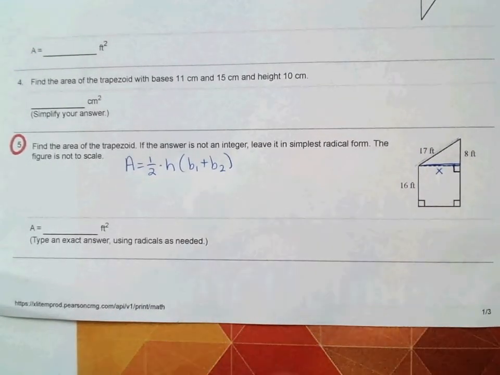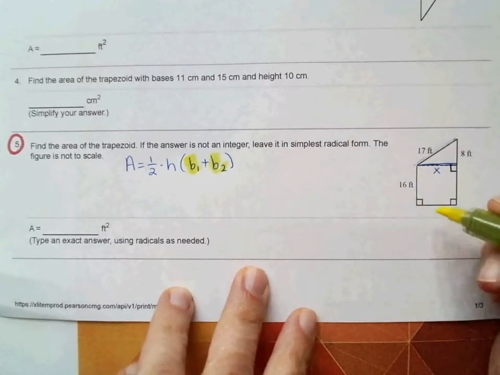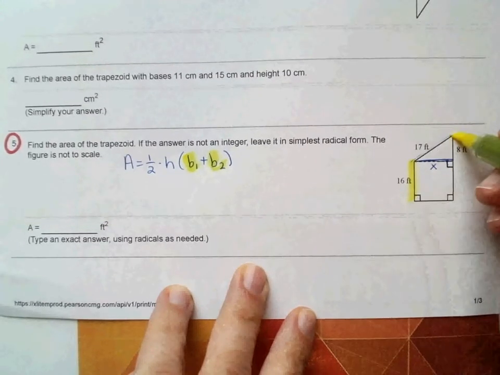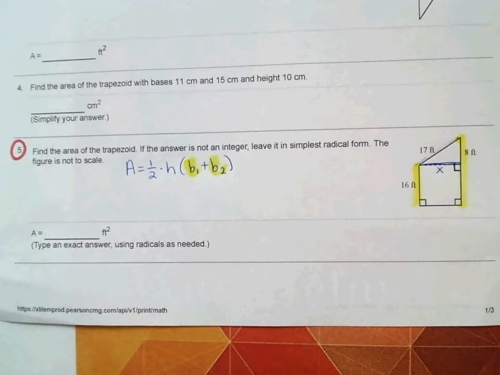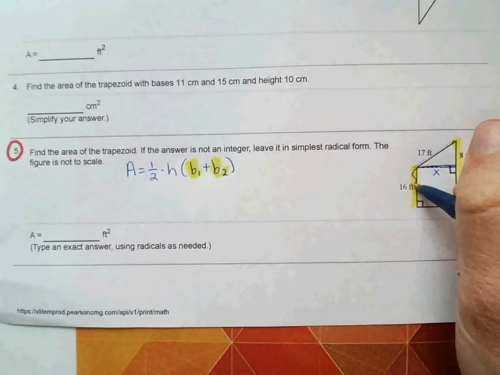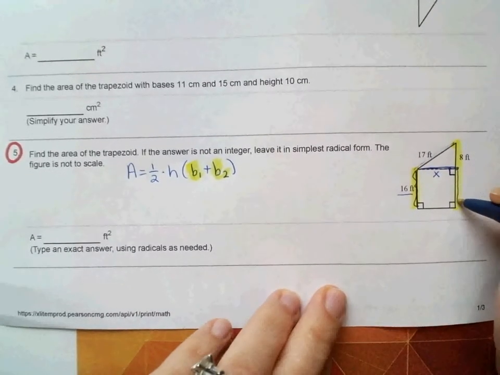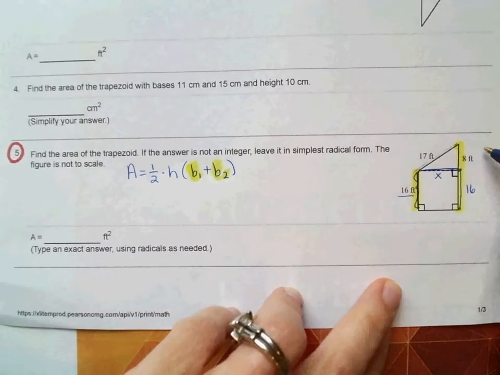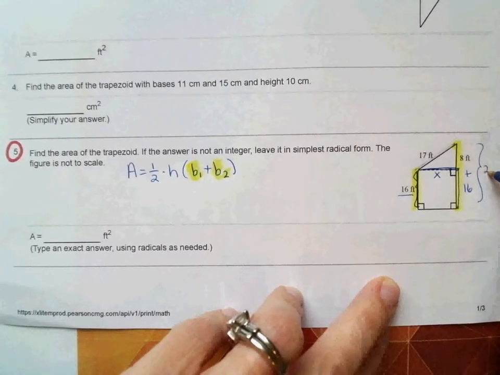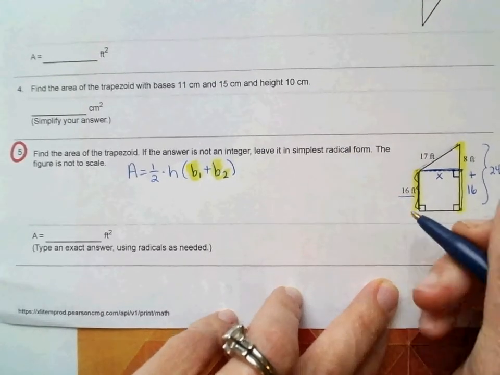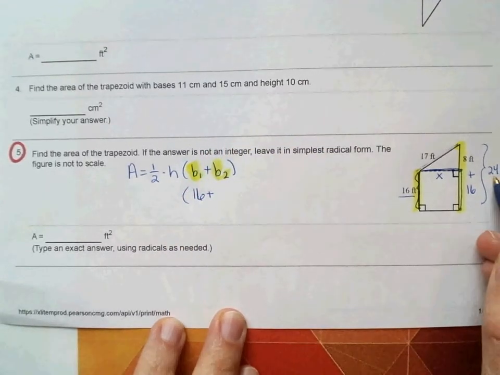Let me highlight our bases. I'm going to highlight the bases in yellow. The bases are the parallel sides. So this would be one of your bases, and this entire thing would be one of your bases. So let's actually fill in our base numbers. This one I can see is 16. And then if 16 is from here to here, then 16 is from here to here. So that means the entire yellow side would be 8 plus 16, which gives us 24. So you're going to use 16 as one of your base numbers, and you're going to use 24 as your other base number.